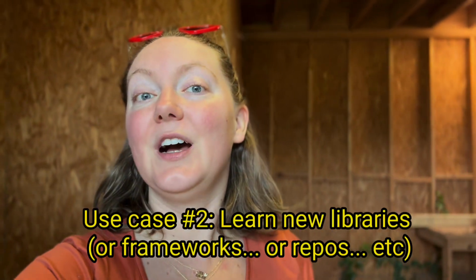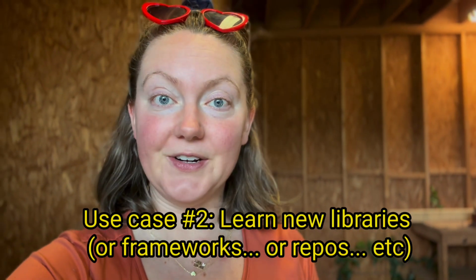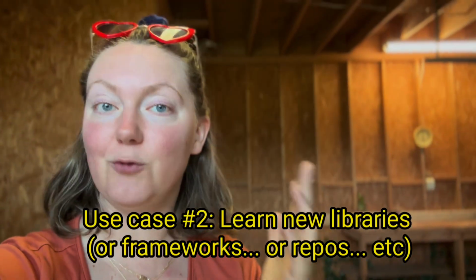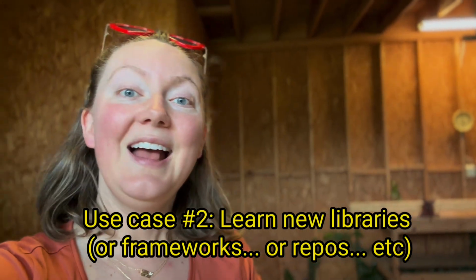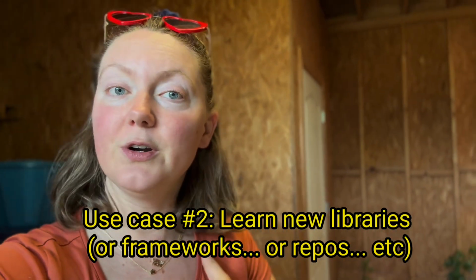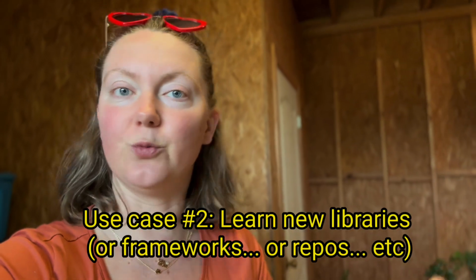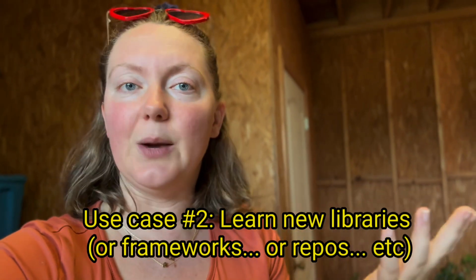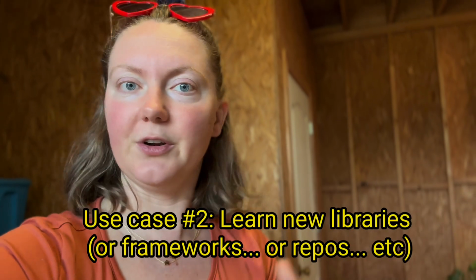The second great use of AI assistants as a learning tool, coding assistants specifically, is learning new libraries. So we talked about understanding libraries in a previous video in level 1. Go watch it if you haven't already. That was important for you to understand how libraries work and why we use them, right? Because once you get that in general, you can learn any library that you want. And there's a ton of them and they're going to keep changing.